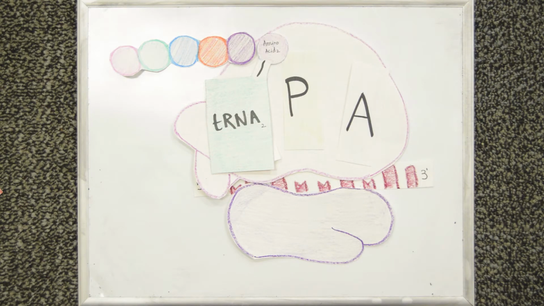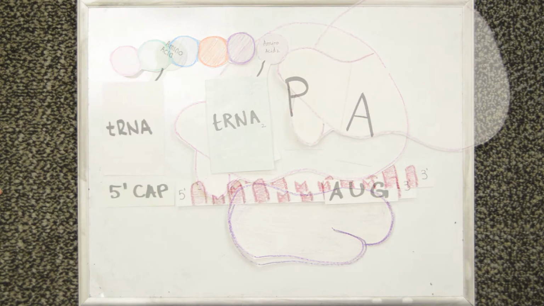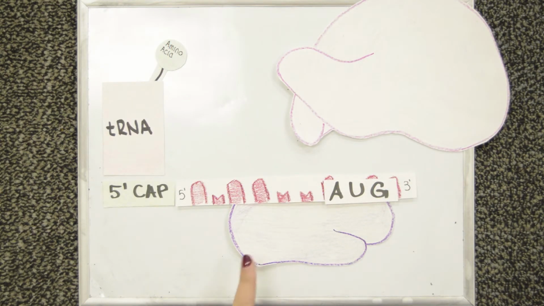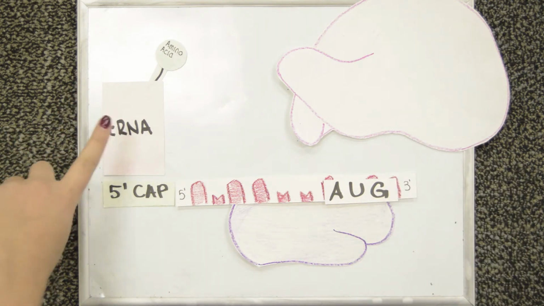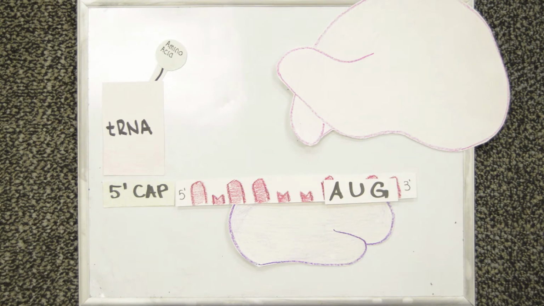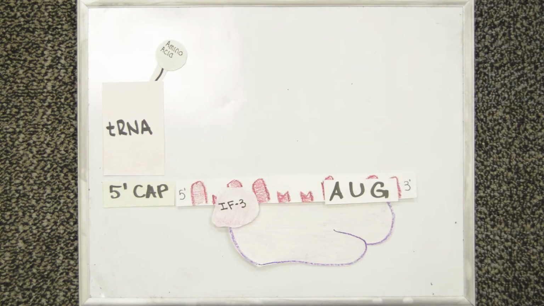Translation is comprised of 3 steps: initiation, elongation, and termination. For translation to begin, several components are needed: the small and large subunit of the ribosome, an mRNA, and a charged initiator tRNA carrying the first amino acid in the protein sequence, usually a methionine. Translation begins when the initiator tRNA carrying the methionine binds to the small subunit of the ribosome. Initiation factors like IF3 in prokaryotes help bind the mRNA to the small subunit and prevent the large subunit from attaching to the small subunit.